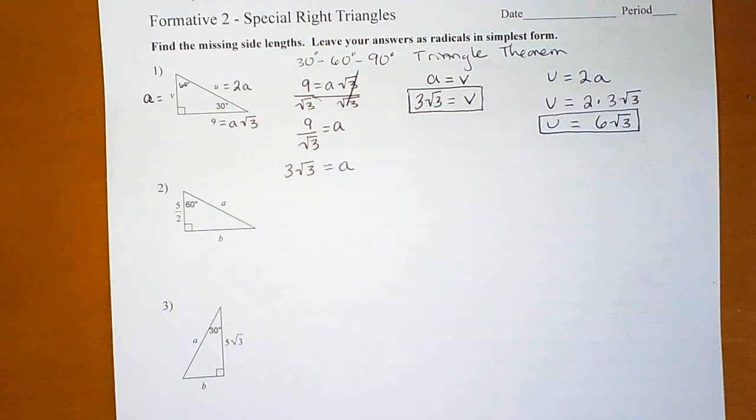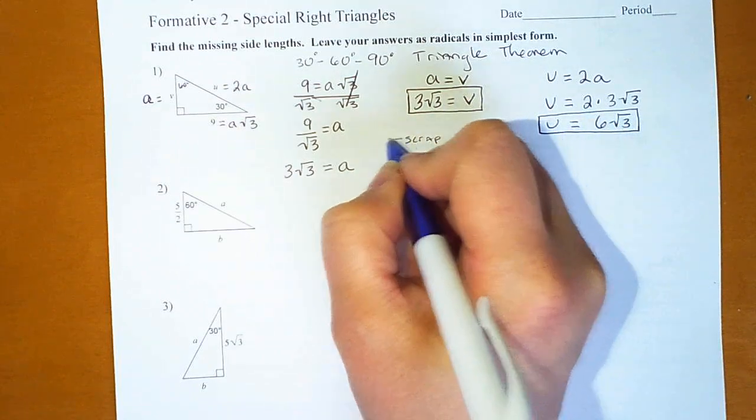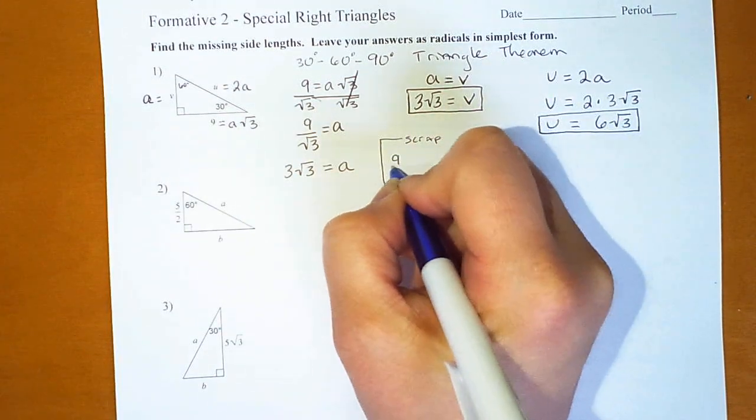And now I have the length of the hypotenuse as well. And I have shown the work using precision. I see that I have plenty of space on here to put my scrap work, so I might label this scrap. You didn't have to label it scrap. And then just neatly write in the work that I did.